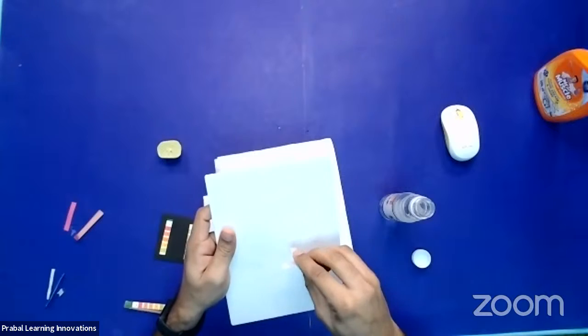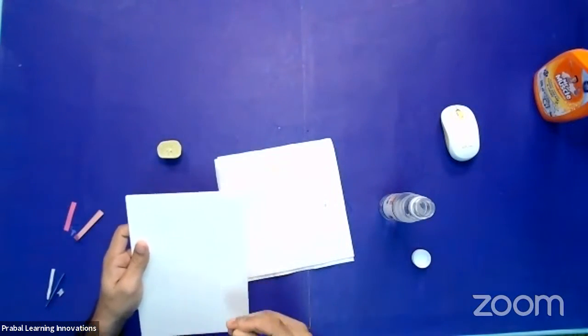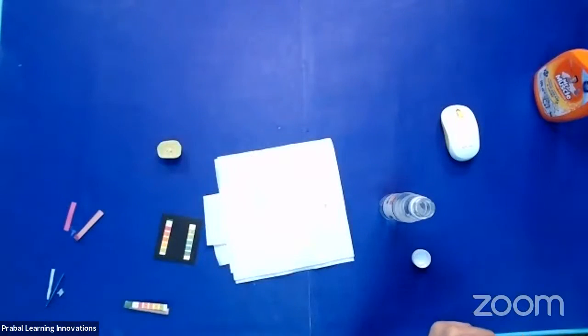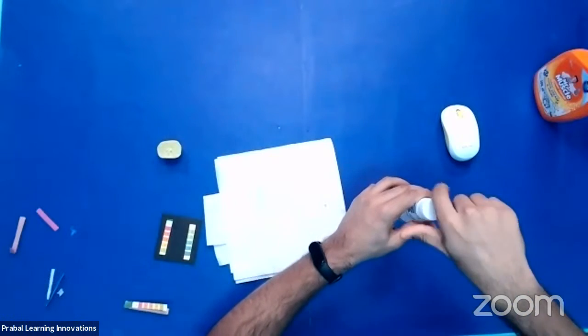To know the strength of an acid or a base, we will have to use a pH paper over litmus paper or turmeric. That is why it is called a universal indicator. So let's try a few more examples.